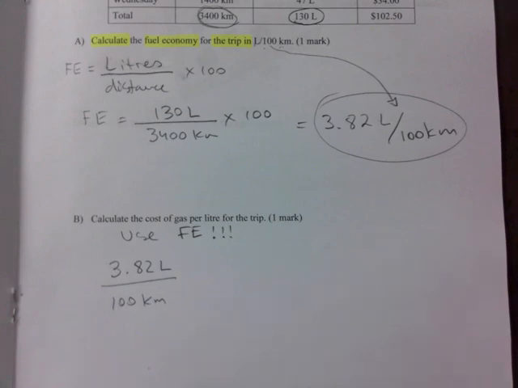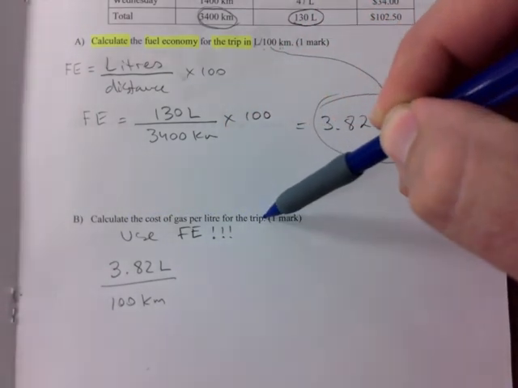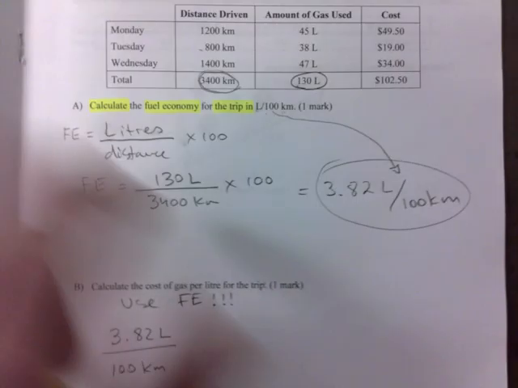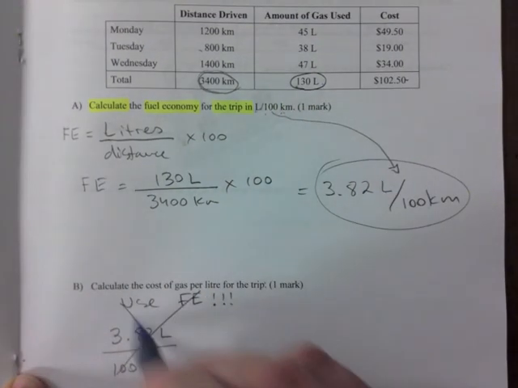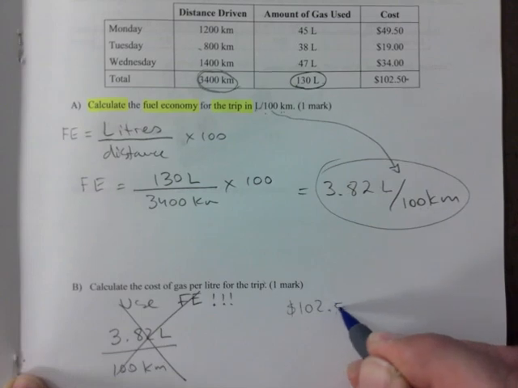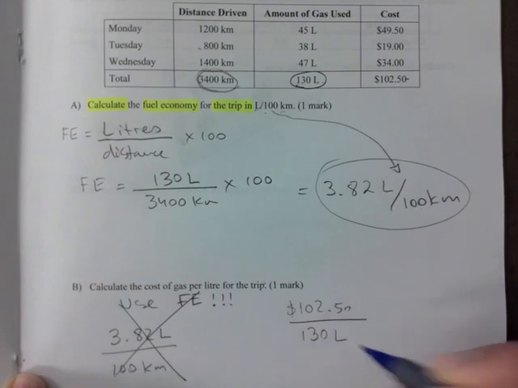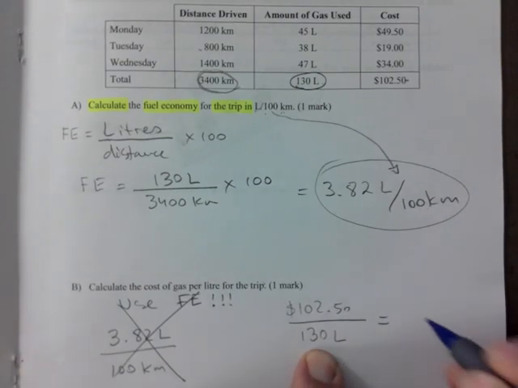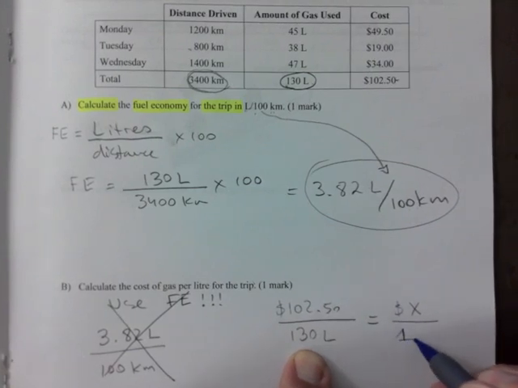No, wait. I'm getting ahead of myself here. Calculate the cost of gas per liter of the trip. We already know how much we spend on gas and we have the number of liters. So never mind this. If it took us $102.50 to use 130 liters, we're going to ask ourselves, what is the amount for just 1 liter?